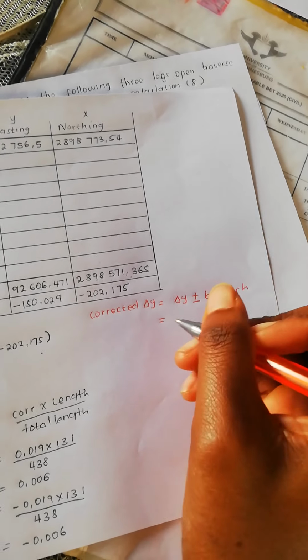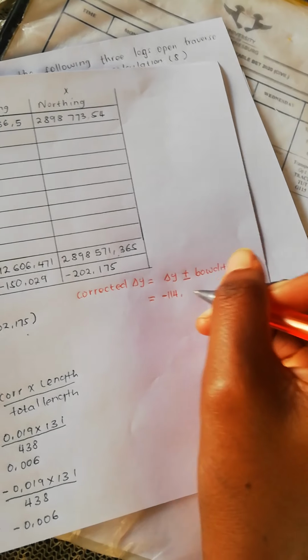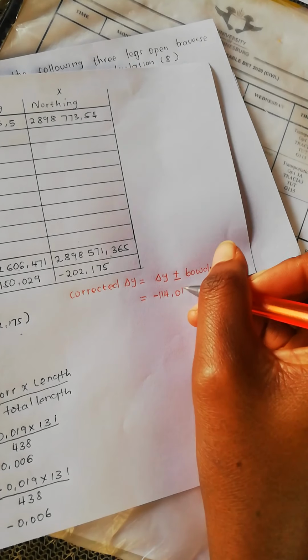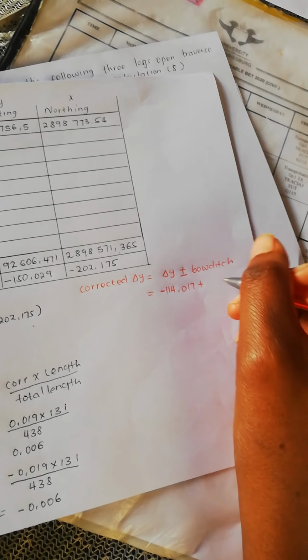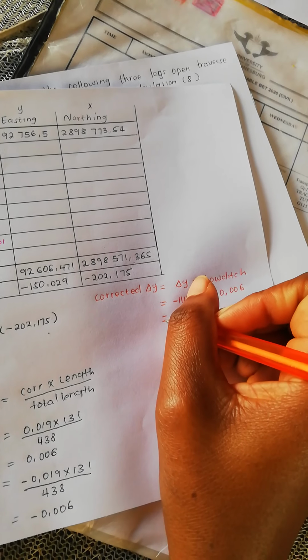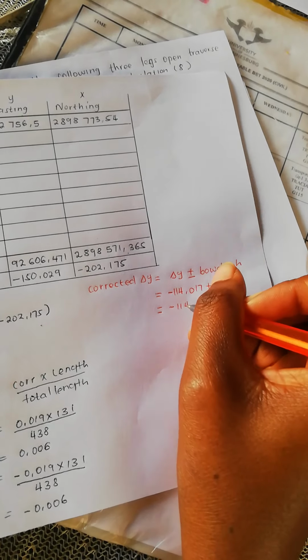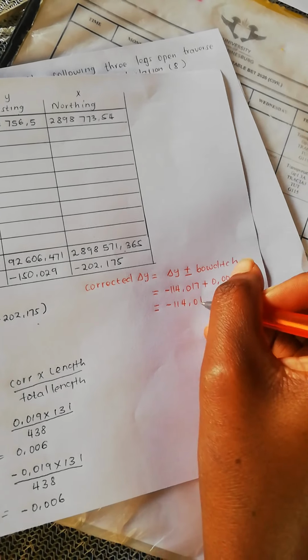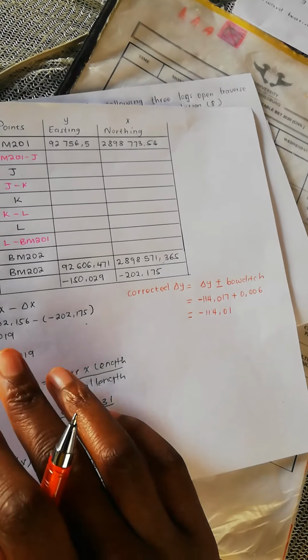So for the first one, your corrected delta Y is minus 114.017 plus, because your voltage is negative, 0.006, and I got minus 114.01. I'm only going to do this one, and then the rest you'll be calculating yourself.